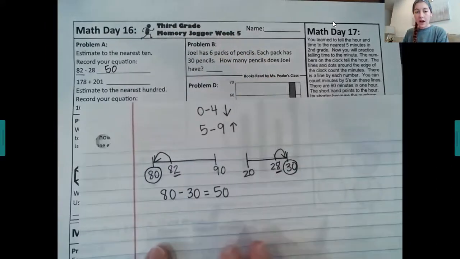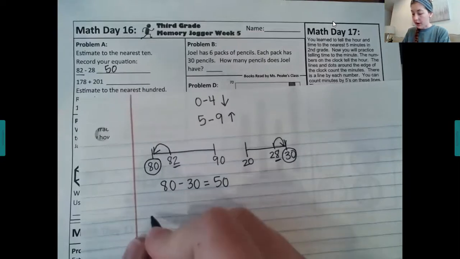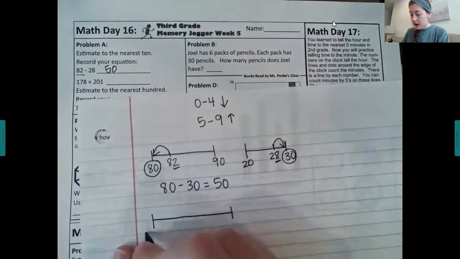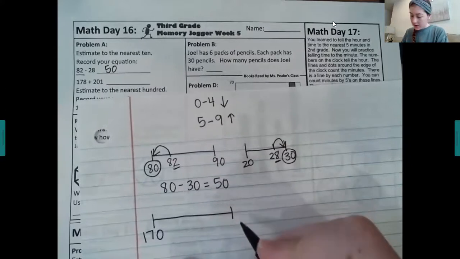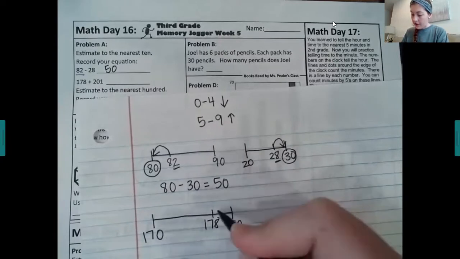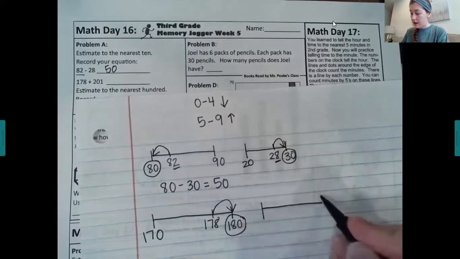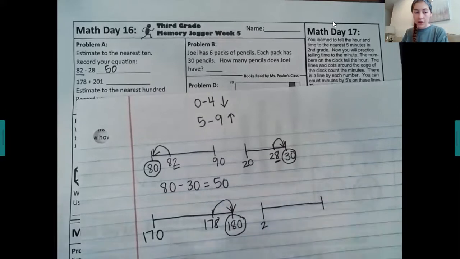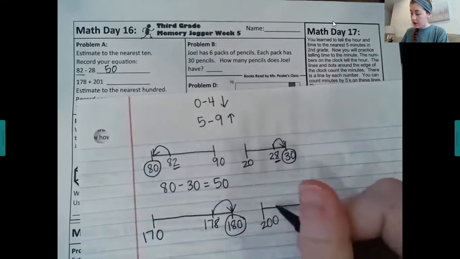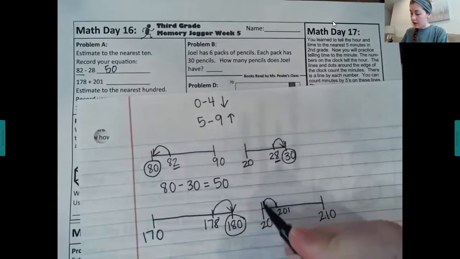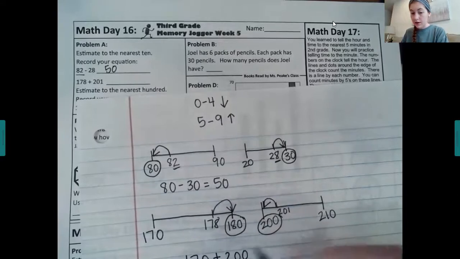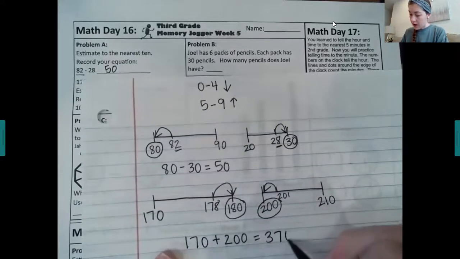All right, if I do my next one, 178 plus 201. So I write first 178. I look at the tens place and I see that it has 7 tens. So I can start at 170. And then the next 10 would be 180. So 178, I have to look at that ones place and I see that that rounds up to 180. Next is 201. So in the closest 10 would just be 200. And then here's 210. 201 is right next door, so that's going to round down to 200. So I have 170 plus 200, and that is going to give me 370.